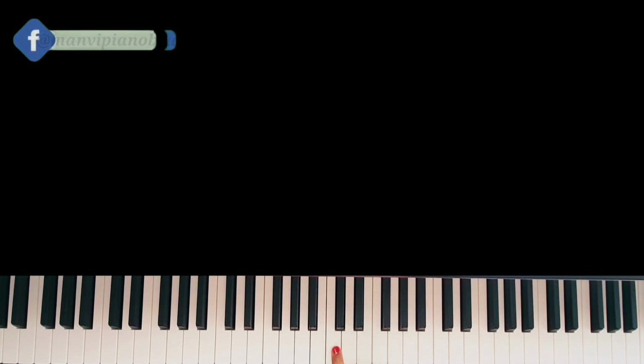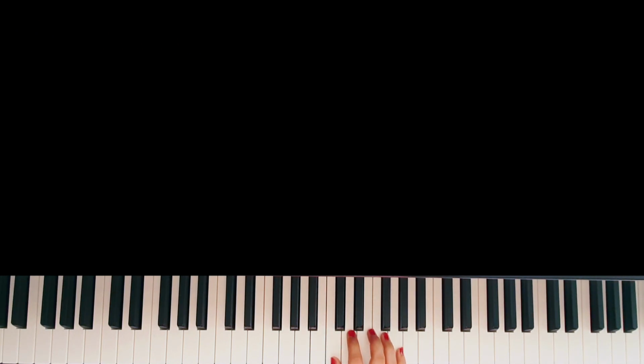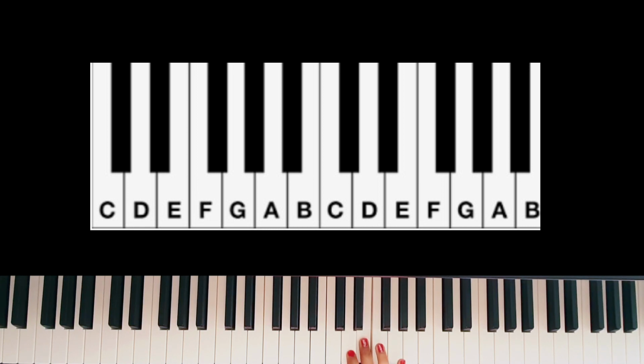So 2 black keys C, then definitely after C, D, then E, we know this is F, F, G, and after G we will come on A, then B, back to C. C, D, E, F, G, A, B, C, C, B, A, G, F, E, D, C.